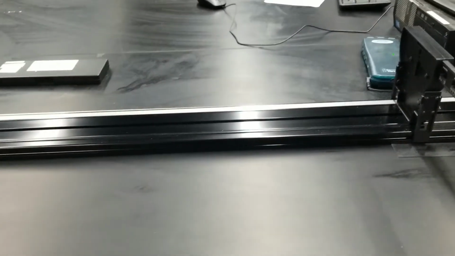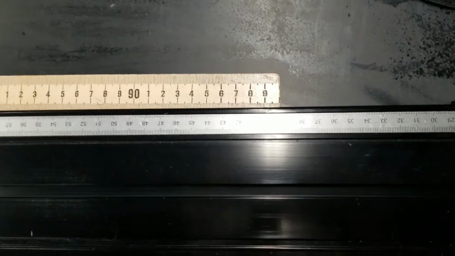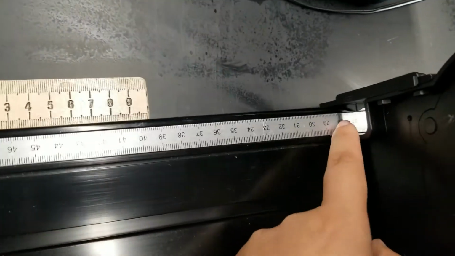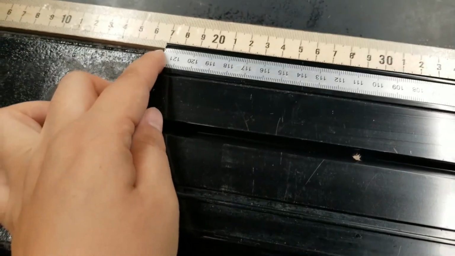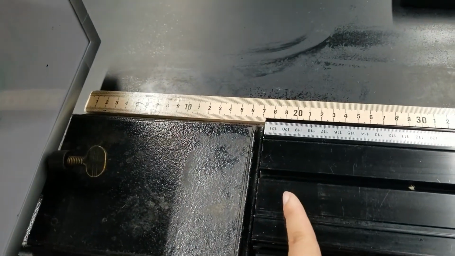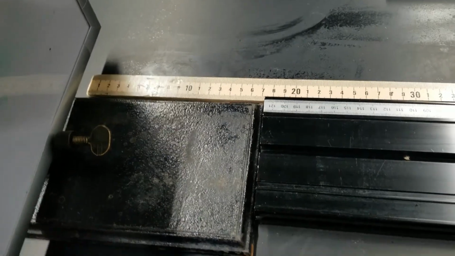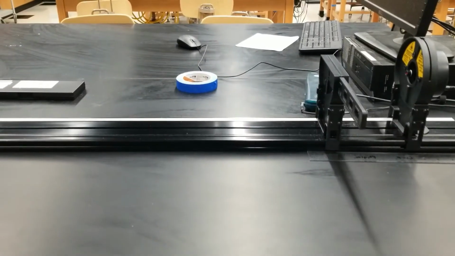The first measurement is to find out the distance from the slit to the screen. On the bench we have a ruler there, so we can read the position of the slit. That's about 27, and this side is 122, plus the distance from the screen to the bench. So the total distance I used is about 102 centimeters.